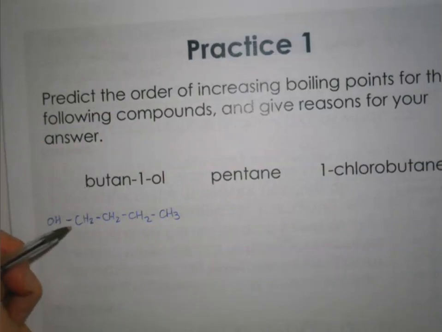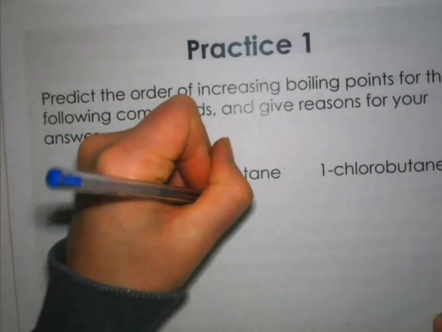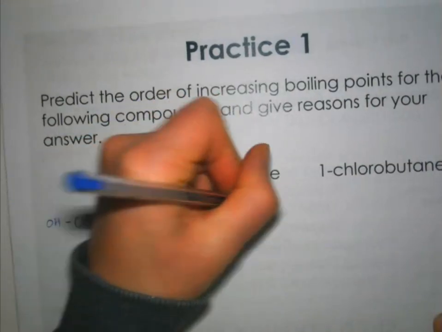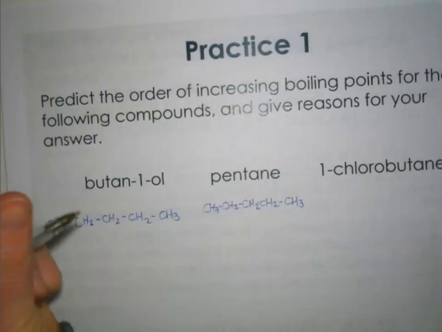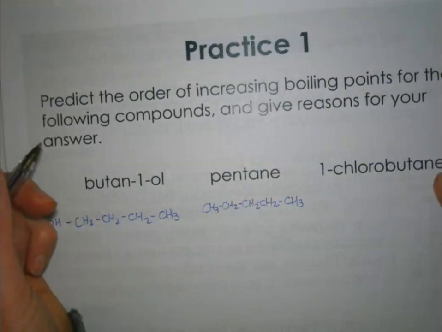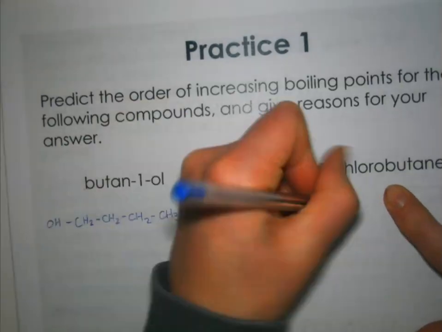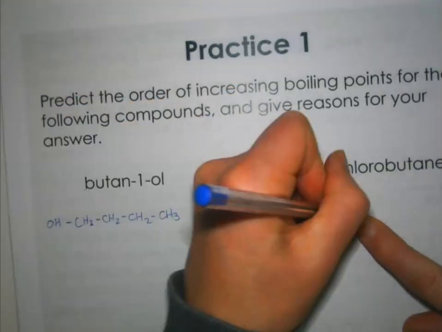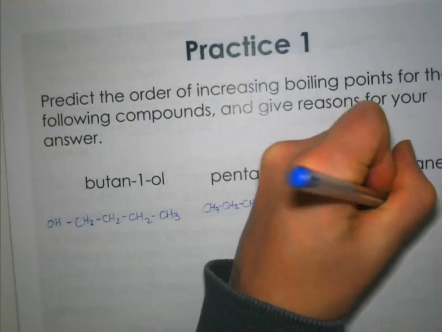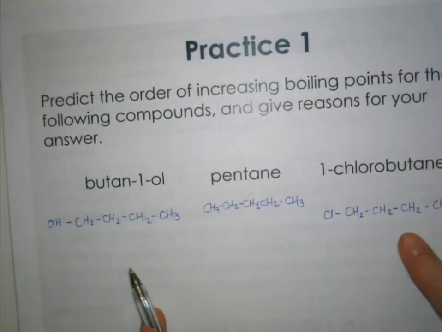And then for pentane, we're just going to have CH3, CH2, CH2, CH2, 1, 2, 3, 4, and 1 more CH3. Then we have 1-chlorobutane. So again, 4 carbons and a chlorine group off of the first one. So let's go Cl-carbon, and again, this one will have room for 2 hydrogens, CH2, CH2, and a CH3. So there's our 3 structures.